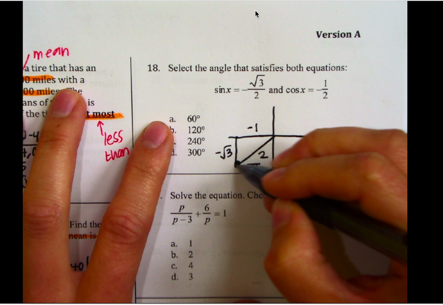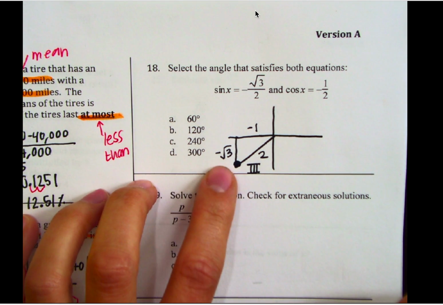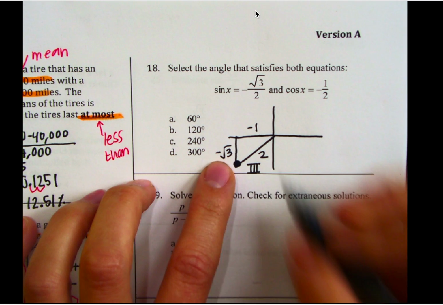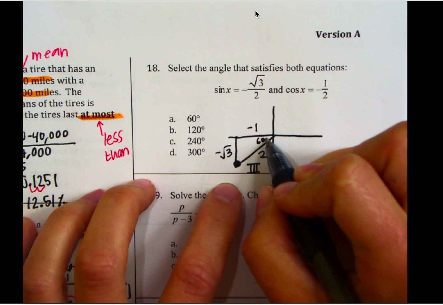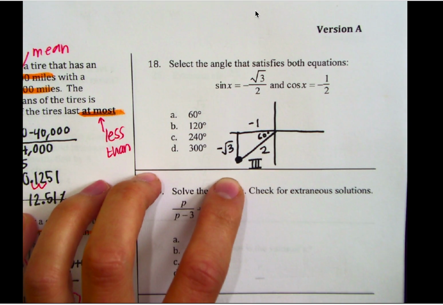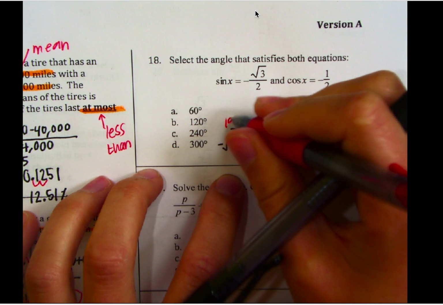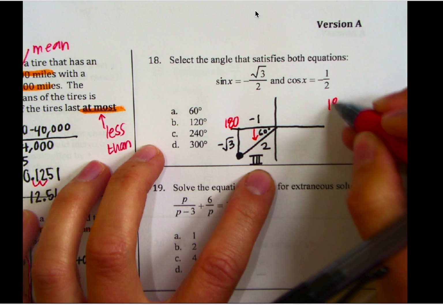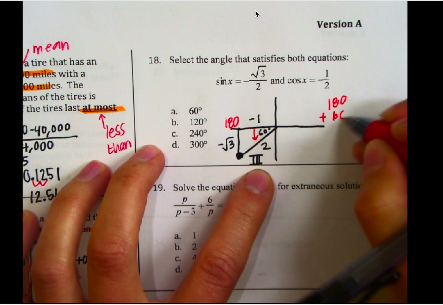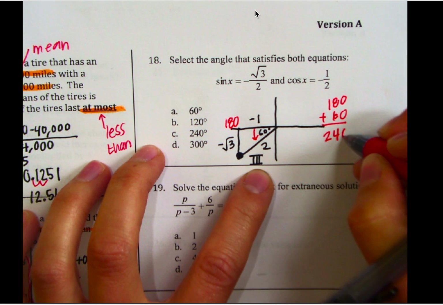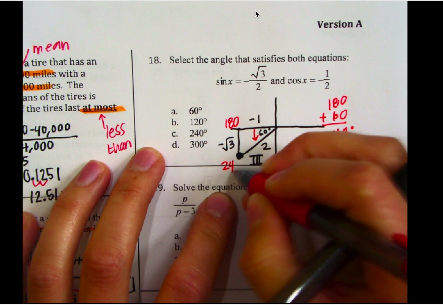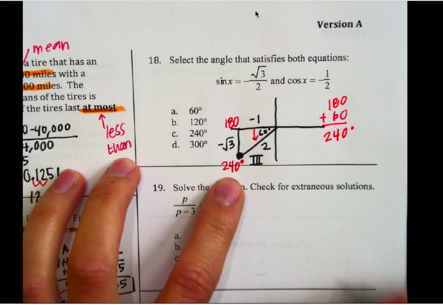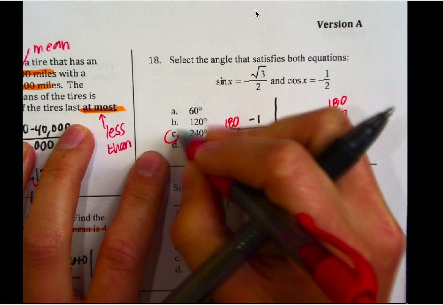So where am I on the unit circle? Since this is square root 3, I know this is a 60-degree reference angle. So this is 180 degrees. If I add that reference angle, 180 plus 60, that takes me to 240 degrees on my unit circle. So my answer is C.